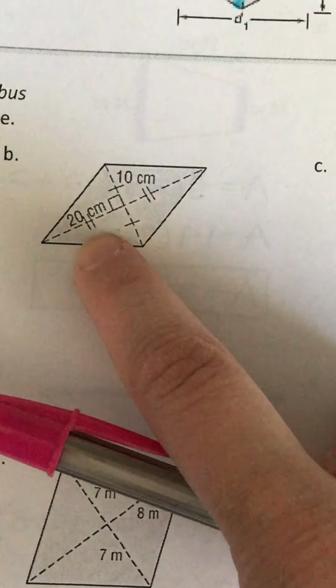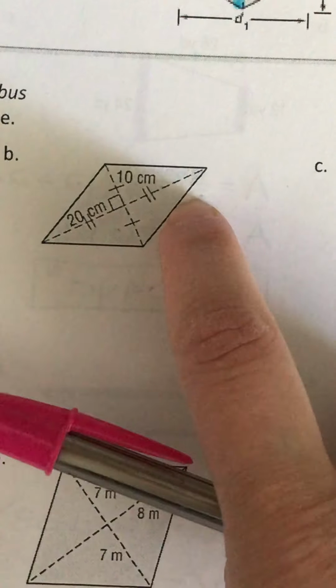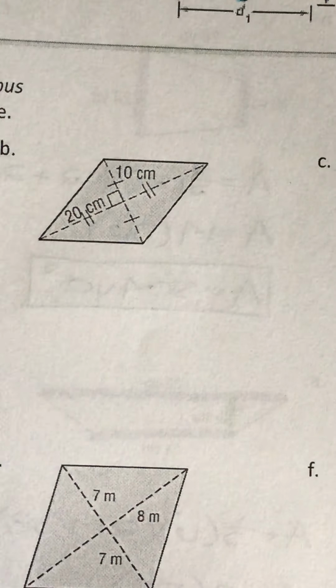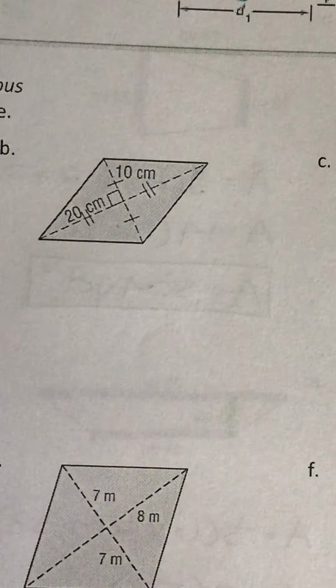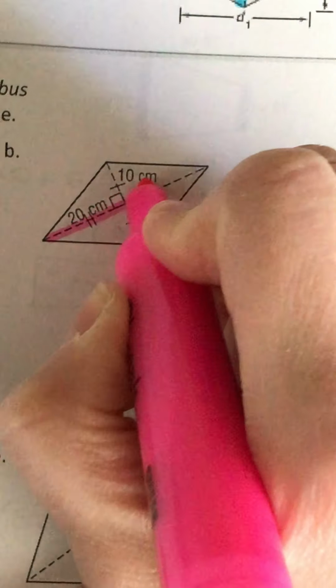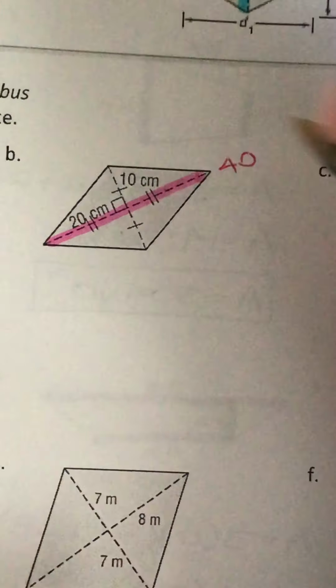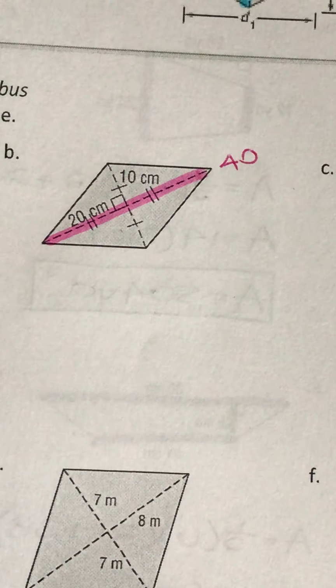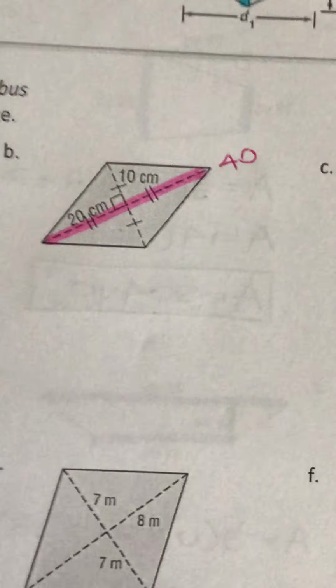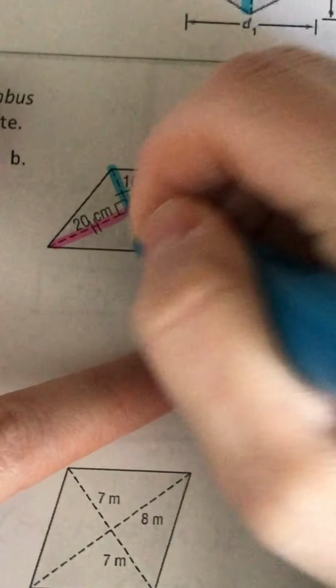So this one only gives me two numbers, but it tells me that these two are congruent. So I have this side, which is going to be 40, this diagonal. This diagonal, which will be 20.